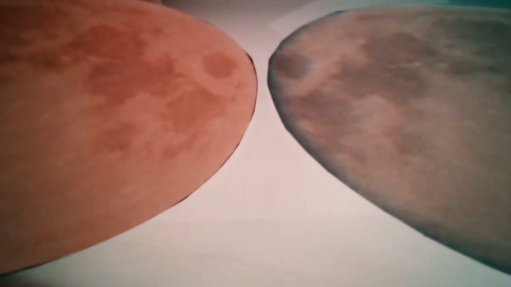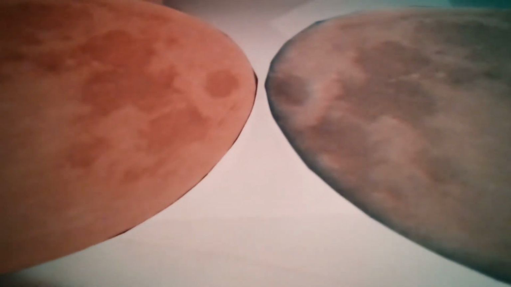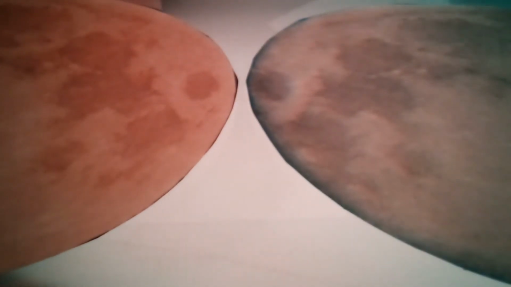I can go find some more and print them up, but I think I've done enough. See if I can get it.